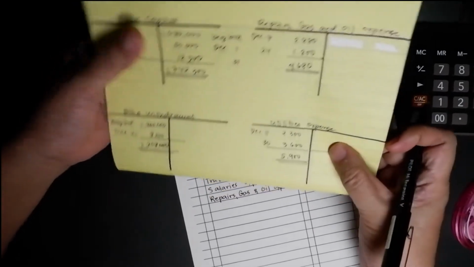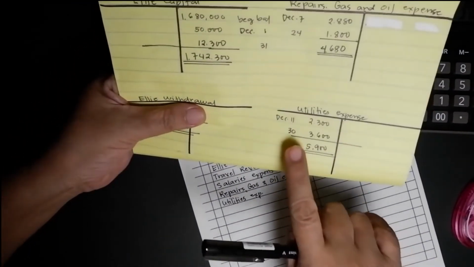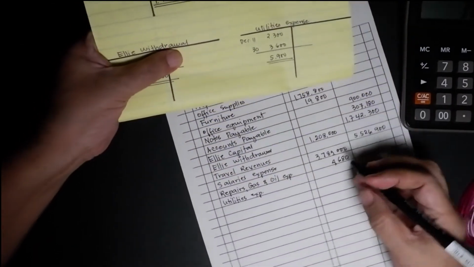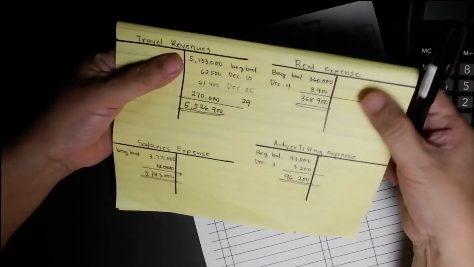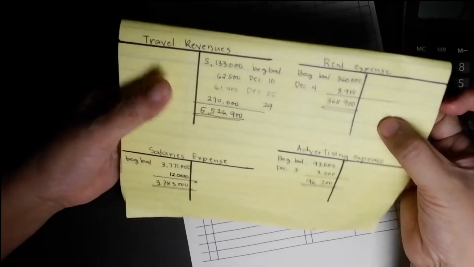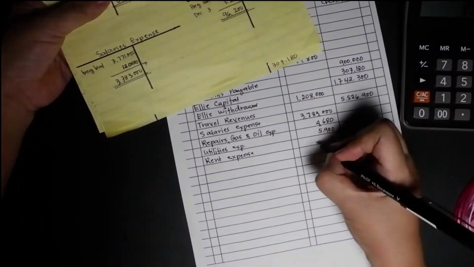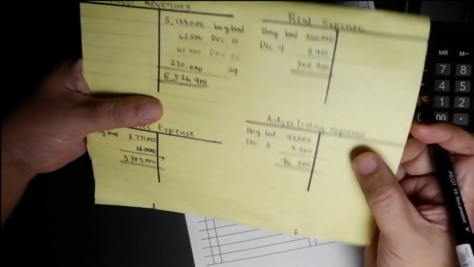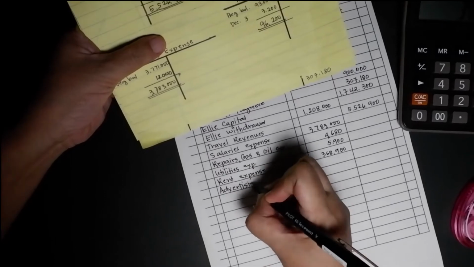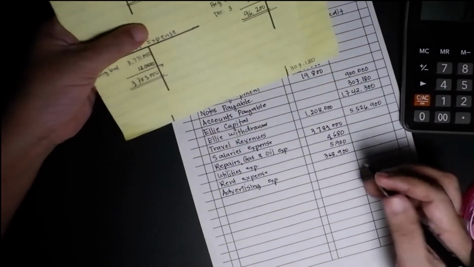Next is utilities expense. That is 5,900 debit. And we have rent expense, 368,900 debit. And we have advertising expense. That is 96,200.